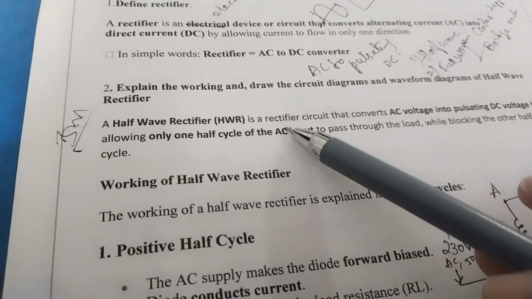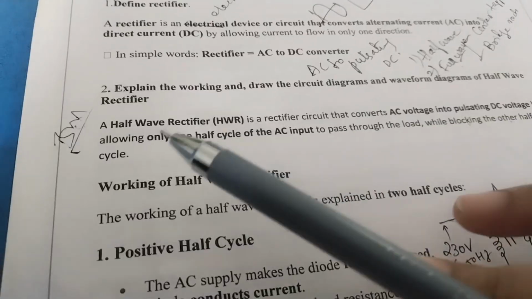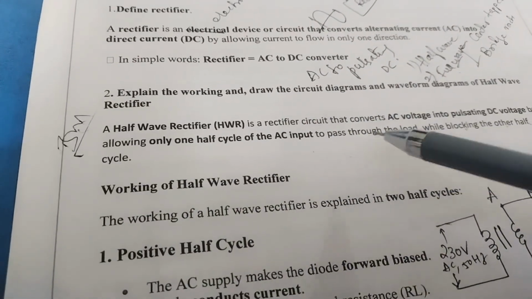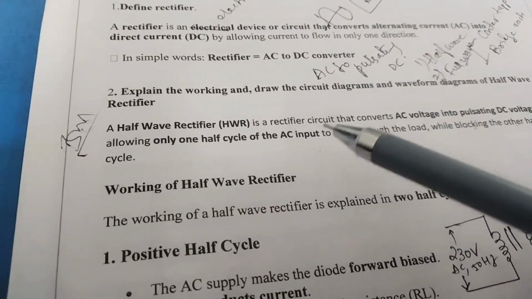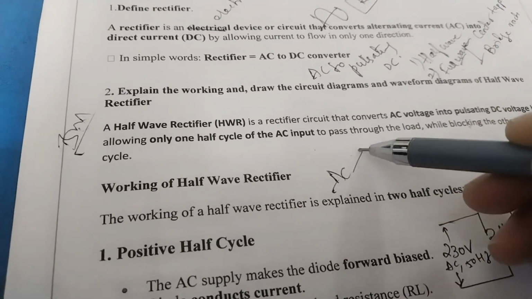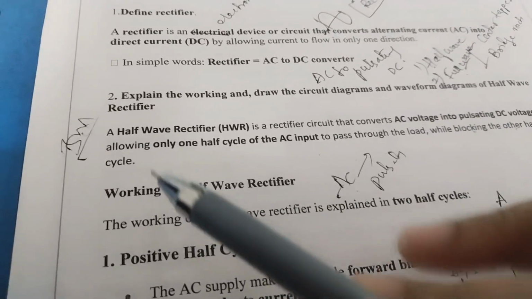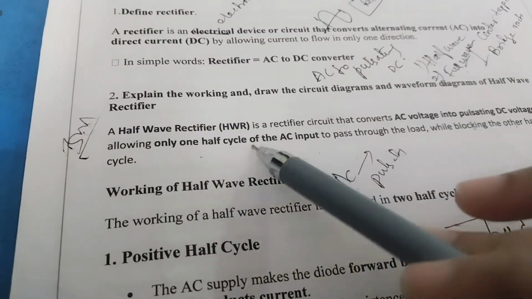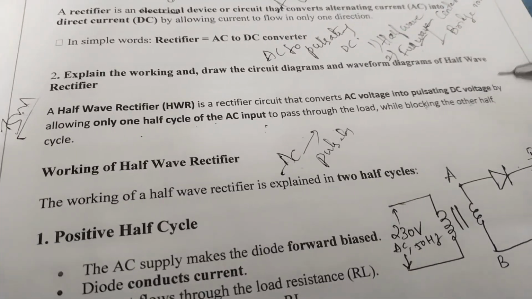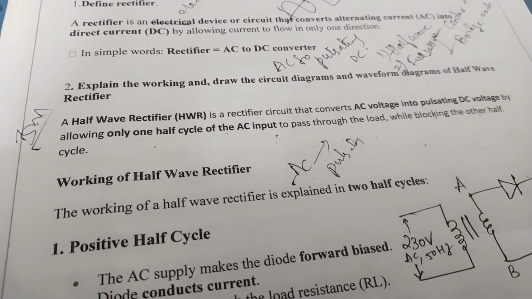A half wave rectifier is a rectifier circuit that converts AC voltage to pulsating DC voltage by allowing only 1/2 cycle of the AC input to pass through the load. So once again I am repeating, the definition of rectifier is it converts AC to pulsating DC by allowing only 1/2 cycle of the AC input to pass through the load while blocking the other cycle.